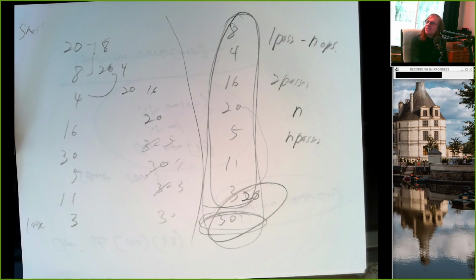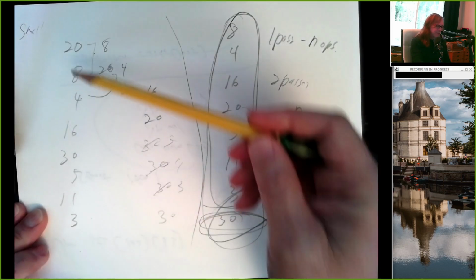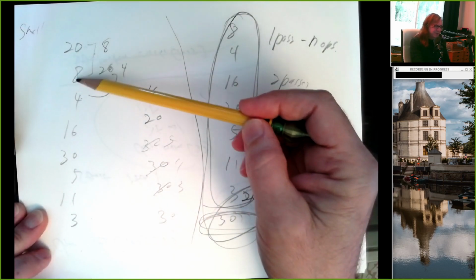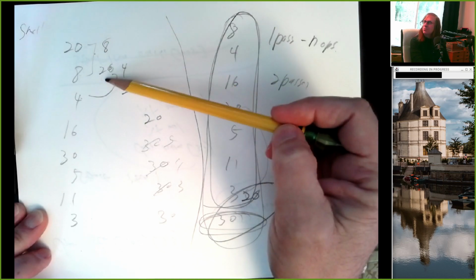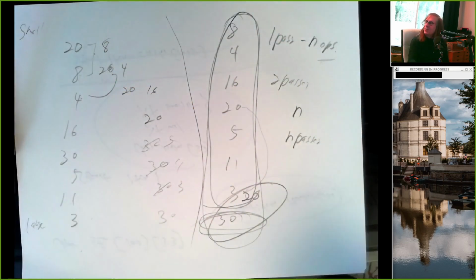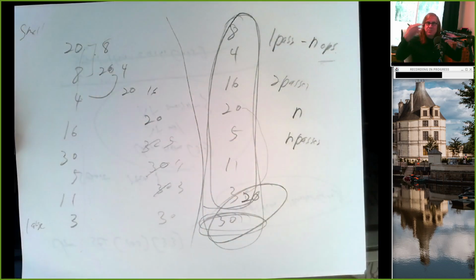As we go through, we're doing n operations, but sometimes those operations involve just comparing two numbers, and sometimes comparing numbers and swapping them in memory. So this operation is not always the same length, but it's close enough that we're just going to say that as we go through one pass, we do order n operations.